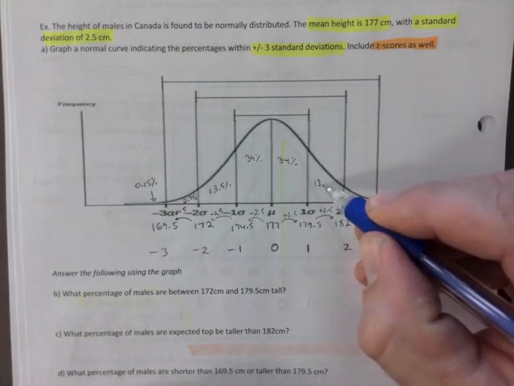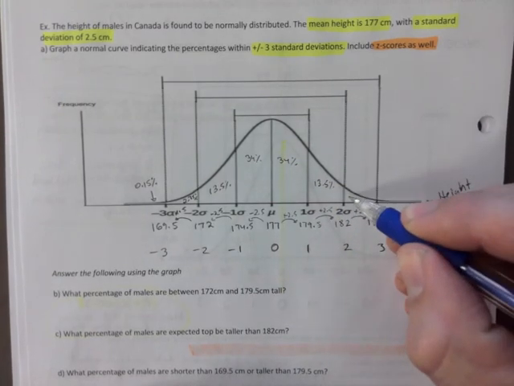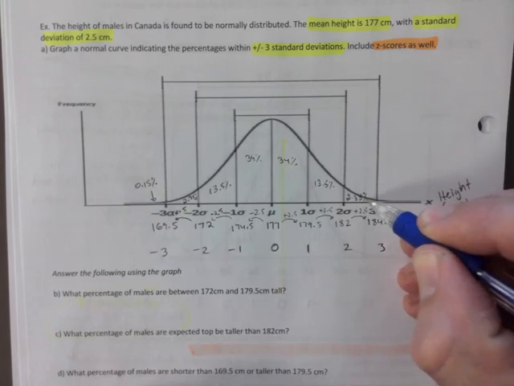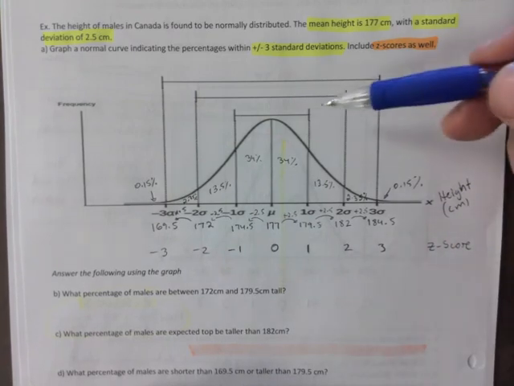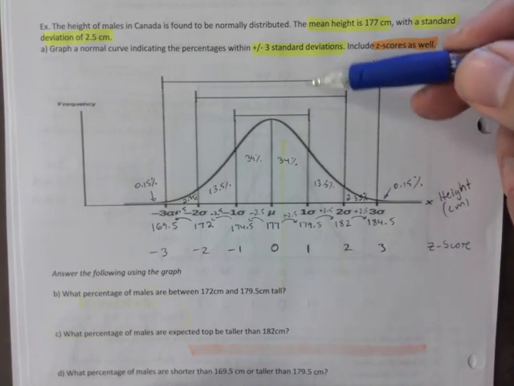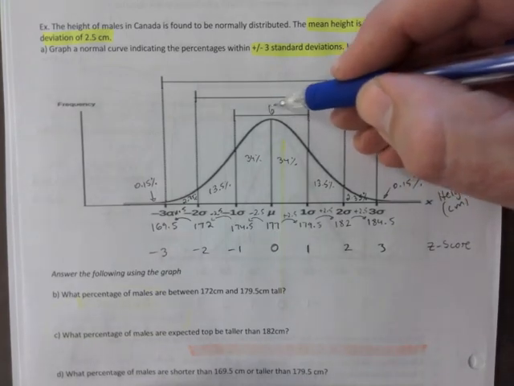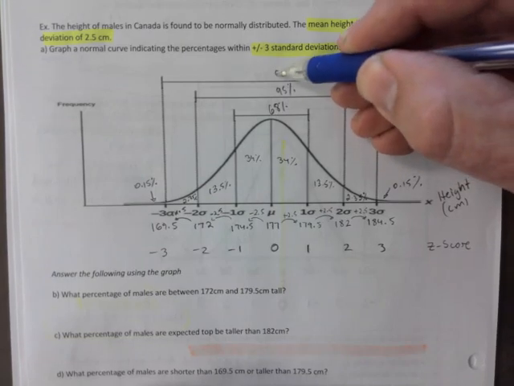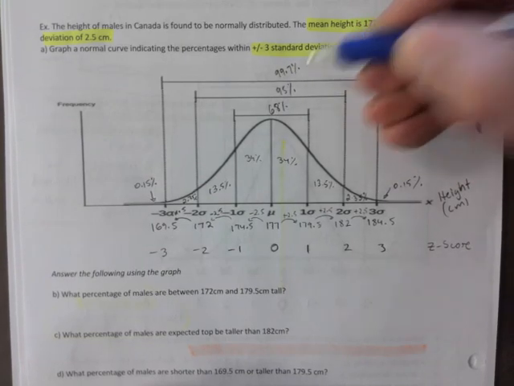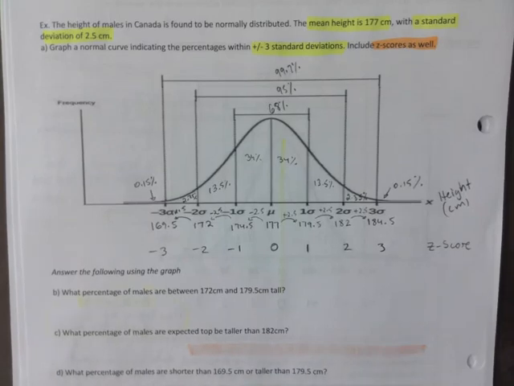I use the same thing going to the right. 0.15%. These ones up here, you don't have to have them every single time, but I will just indicate that it should be 68, it should be 95, and it should be 99.7. But the whole curve is 100%. Okay? But going 3 standard deviations either way is 99.7. Okay?